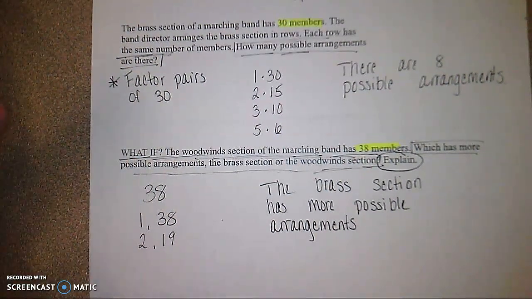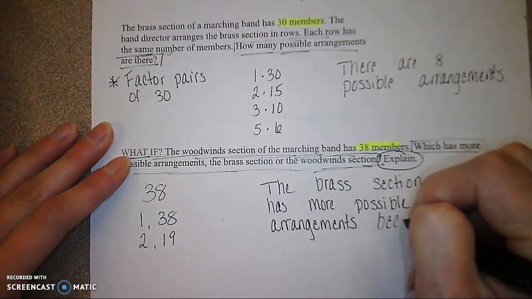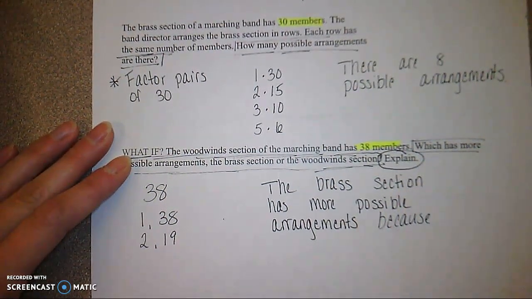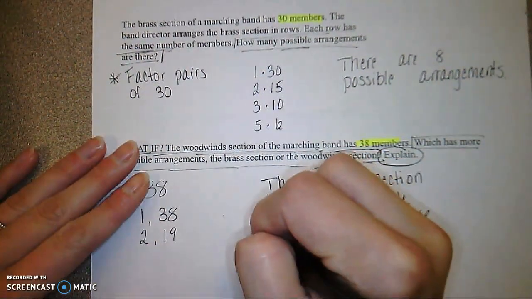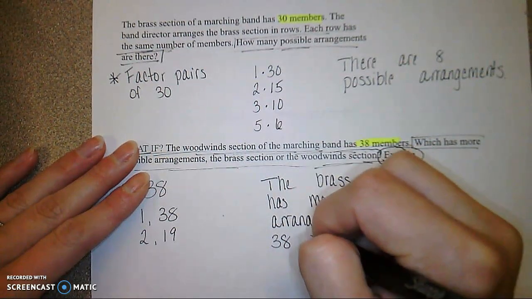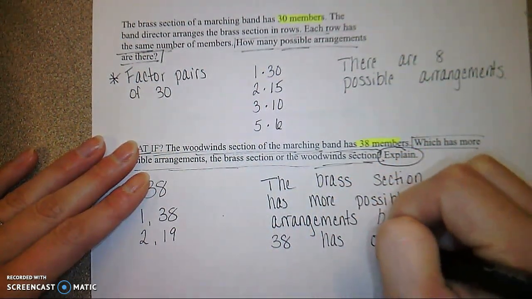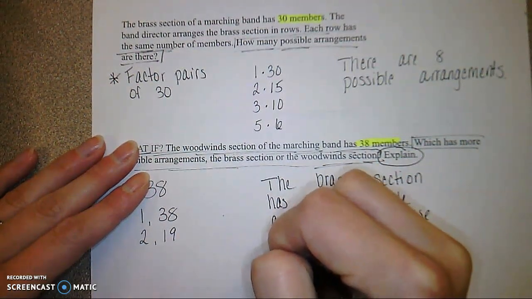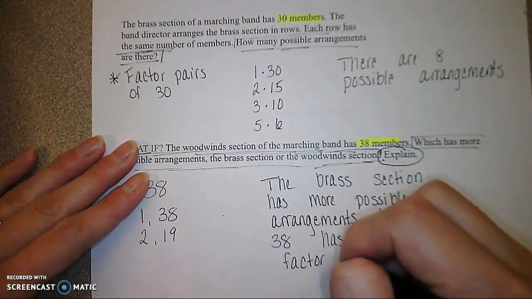And that's because 38 only has 2 factor pairs. You can put that in your own words if there's another explanation you like better. So only 2 factor pairs or 4 arrangements.